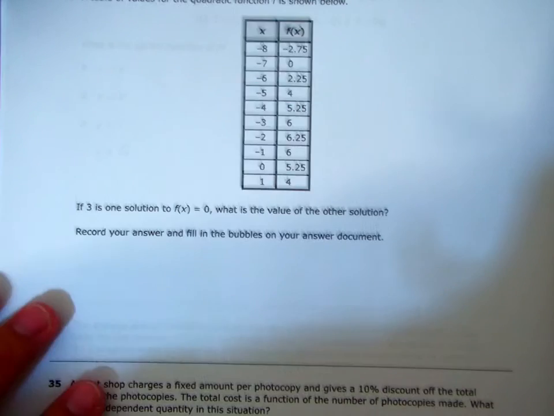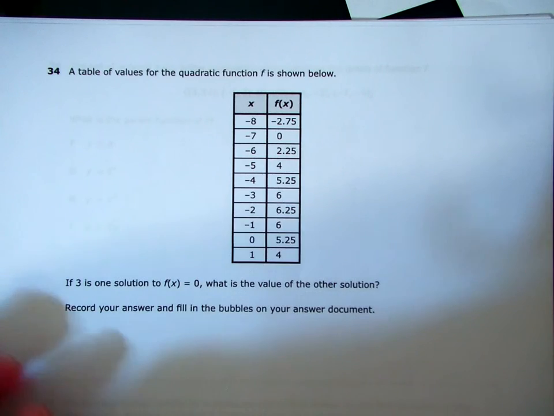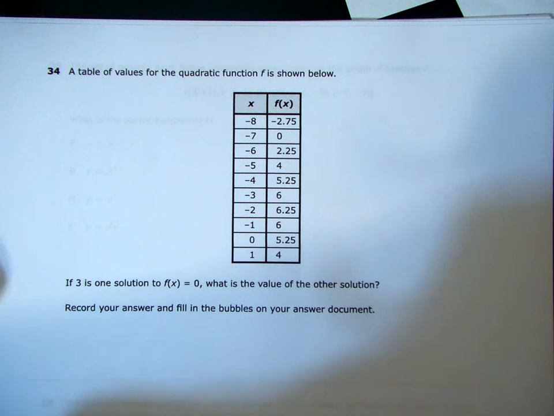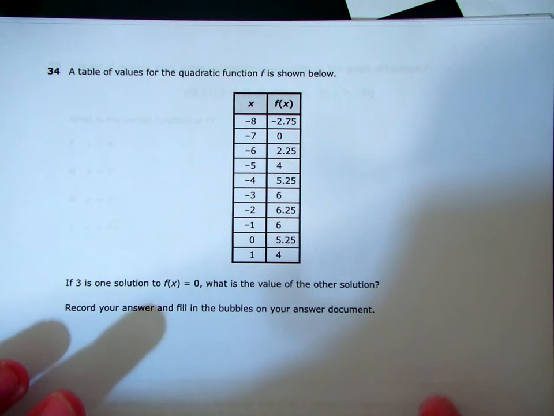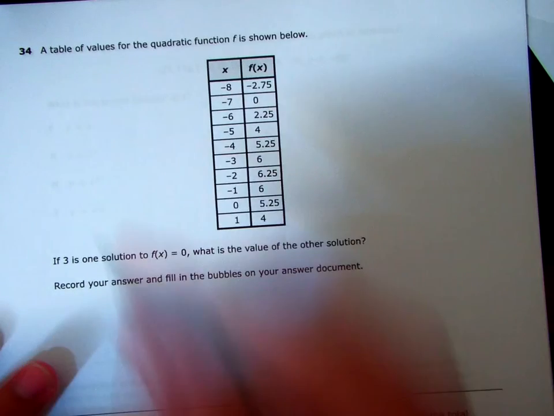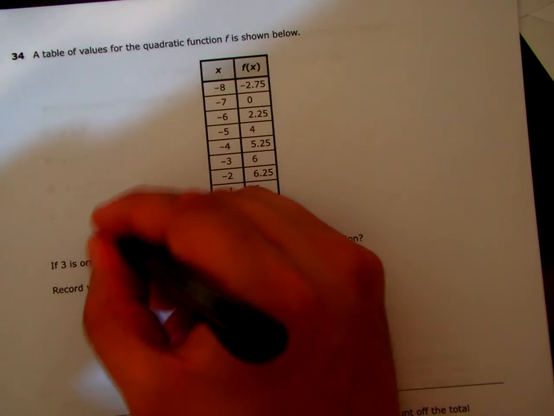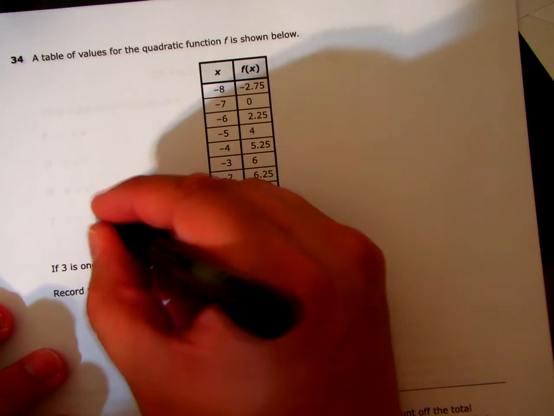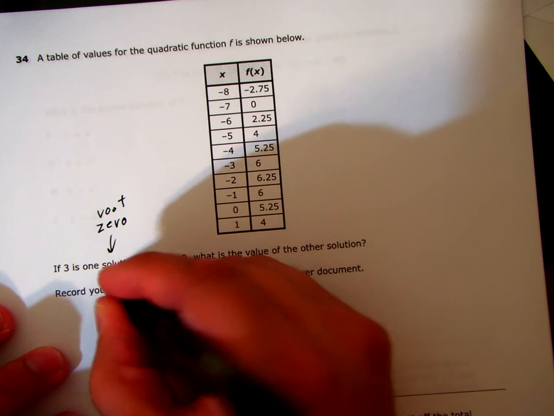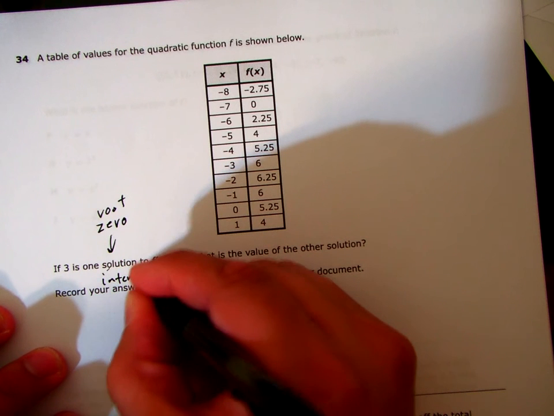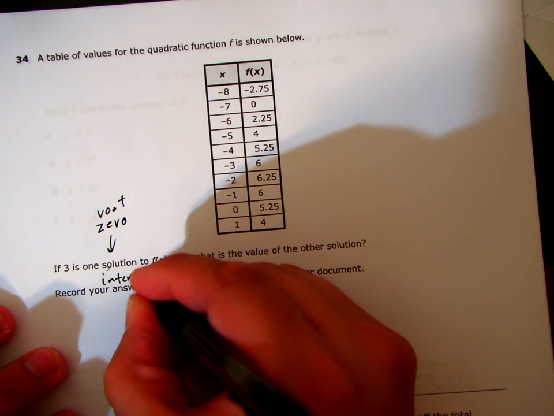Alright, so here, this one, y'all, it's going to be on there. It was on there on every year, right? So do not miss this one. Okay, pay very close attention. Right here, this is 0 in solutions, right? Which means zeros, which means what else, y'all? Roots, which means what else? X-intercepts. Please do not miss this one.